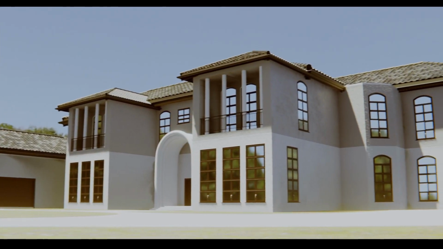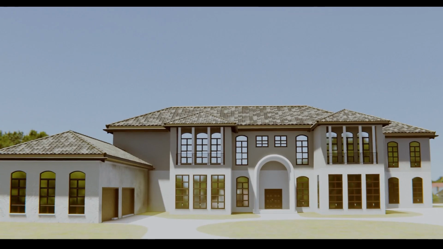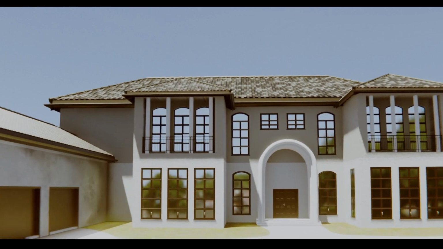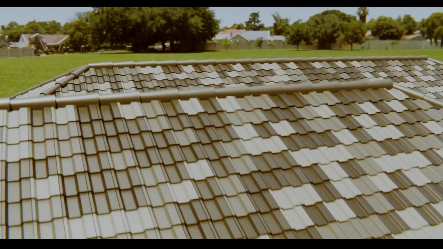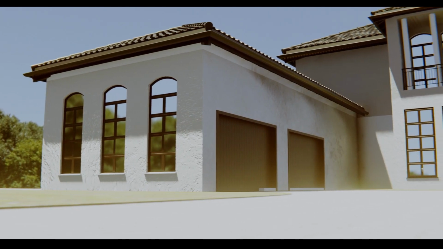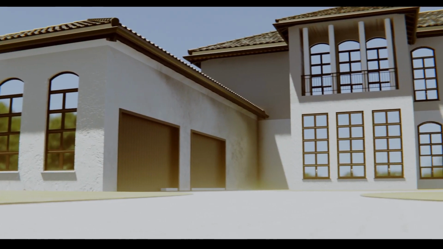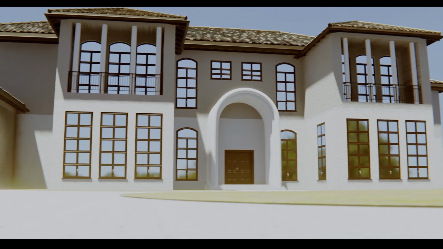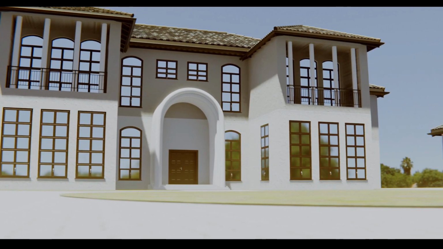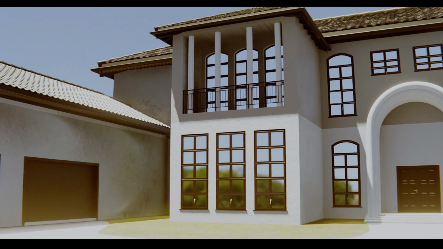Hi guys, in this video we will be covering how to make a luxury mansion in Blender 2.8. This will be an in-depth tutorial where we'll cover everything from 3D modeling to texturing, shading, and even rendering using the real-time Eevee rendering engine. By the end of this tutorial, you should expect to create something that looks like this.